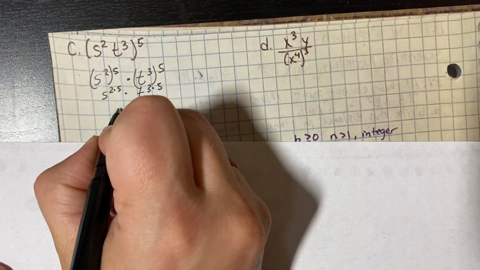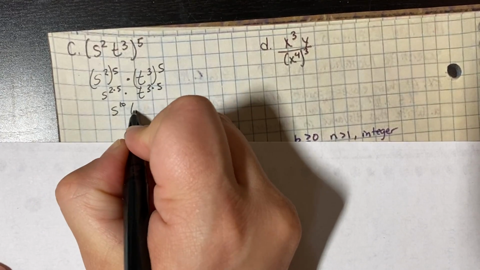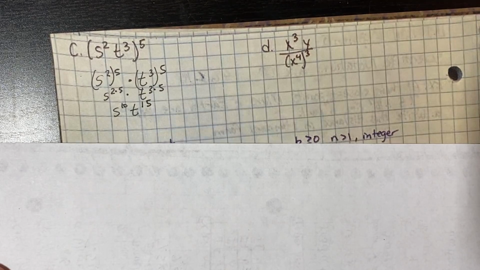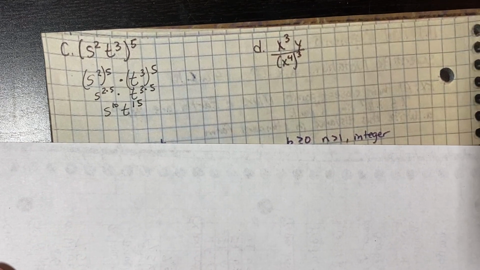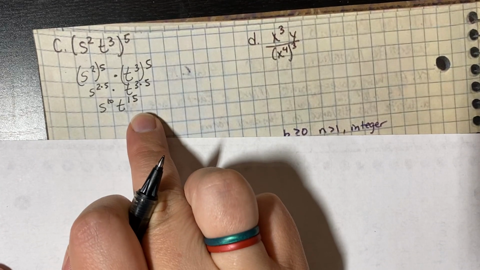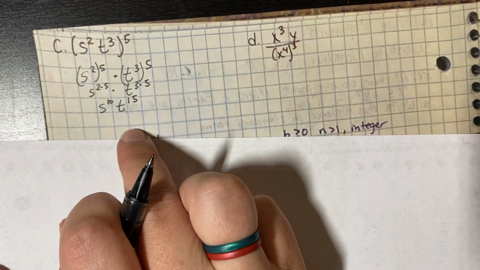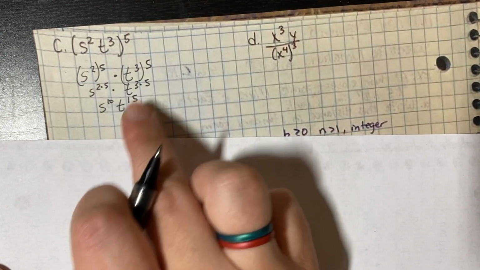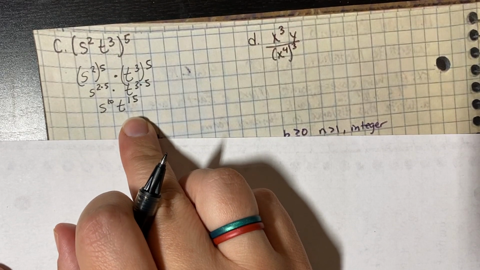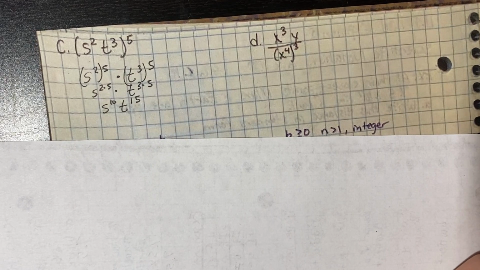And we would have s to the 2 times 5 is 10, and t to the 3 times 5 is 15, and that would be our final answer. Okay. These steps are to help you get here. More work and a right answer is better than less work and a wrong answer. Okay, if you can skip these steps and get to the right answer, go for it. If not, or if you make a mistake, go back and show your work, and I'm sure you can get the right answer.